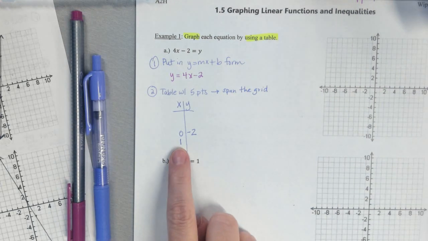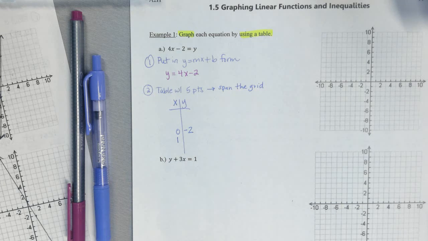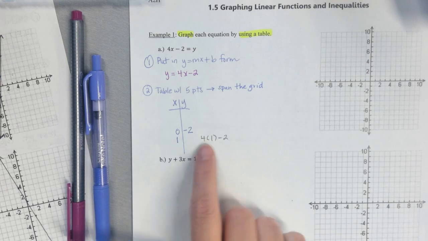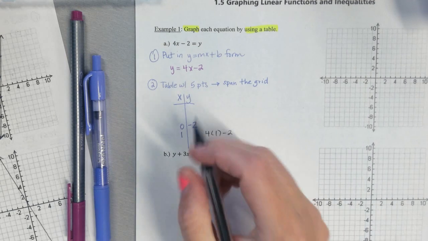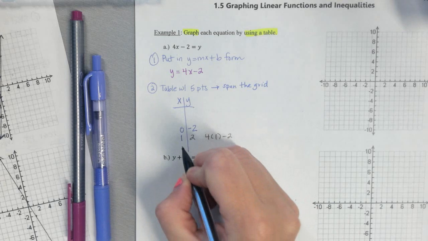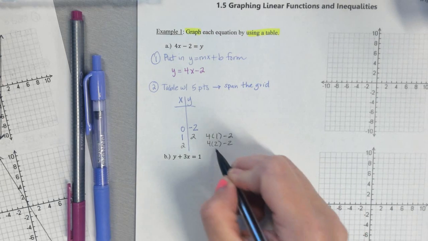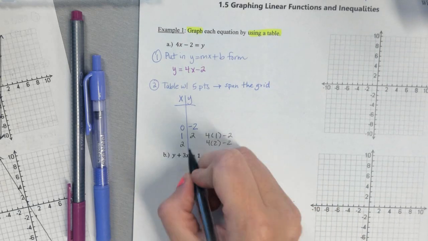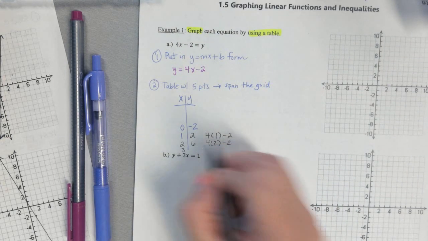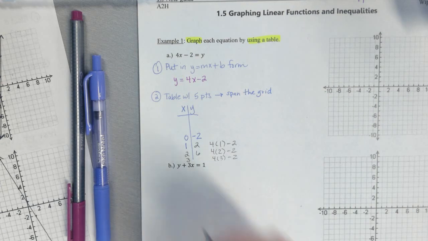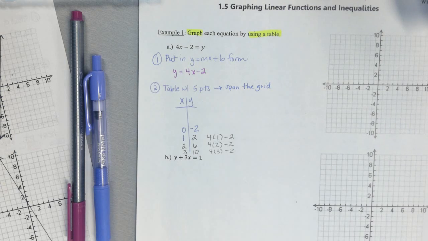All right, let's try plugging in 1. How am I going to find the y if my x is 1? You could do that. You could also just do what with your table? Yeah, just plug it in, right? So 4 times 1 minus 2. 4 times 1 is 4. 4 minus 2 is 2. Okay? And then at 2, 4 times 2, 8. 8 minus 2, 6. Okay, and then I'm going to try 3 as well. 4 times 3 is 12. 12 minus 2 is 10. Okay, and then that will take me to the end.